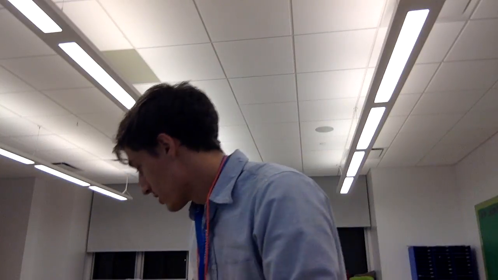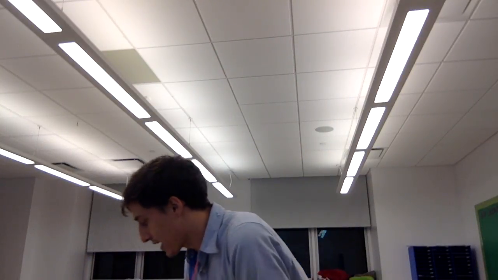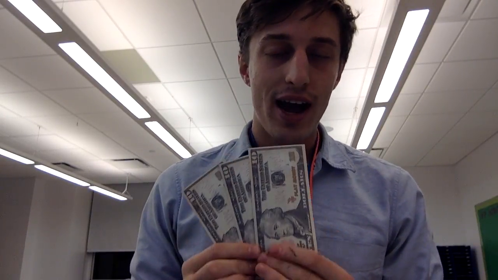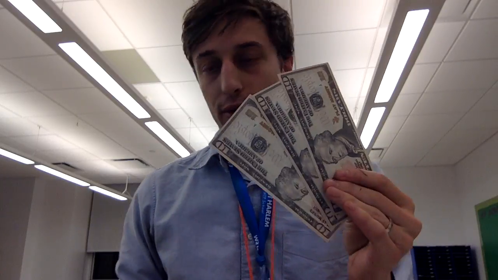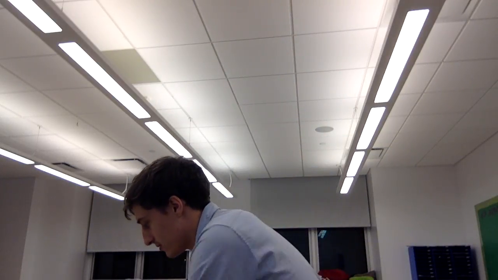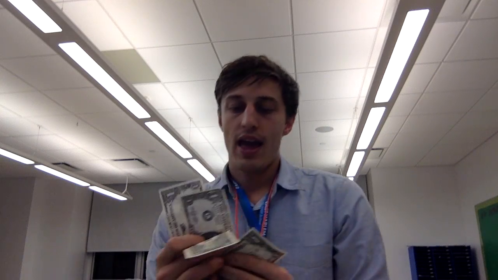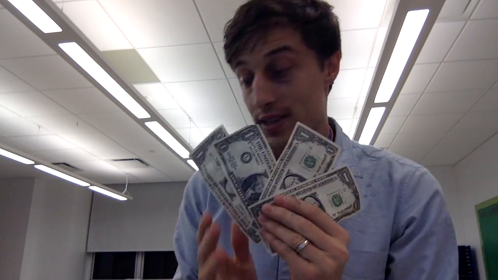Tickets for adults are $34 each. So to represent the $34, I've got 3 tens of totally real and not fake money. So here's 30, 3 tens, and 1, 2, 3, 4 ones.